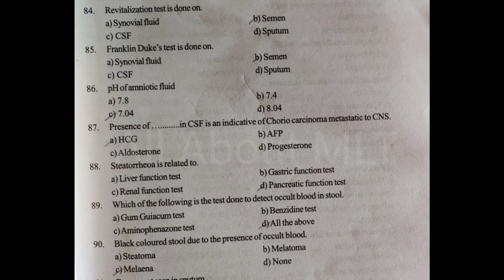pH of amniotic fluid. Option A, 7.8, option B, 7.4, option C, 7.04, option D, 8.04. And the answer is option C, 7.04.